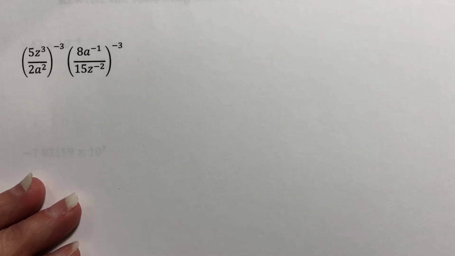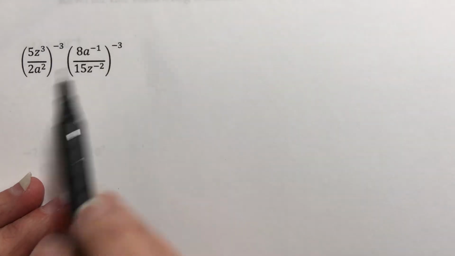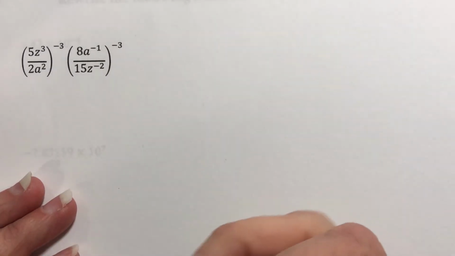This is part 4 of sections 5.1 and 5.2. We want to simplify this, and this is as hard as they get in this course. We not only have two fractions that we need to simplify, but we have to multiply them together at the end. Okay?